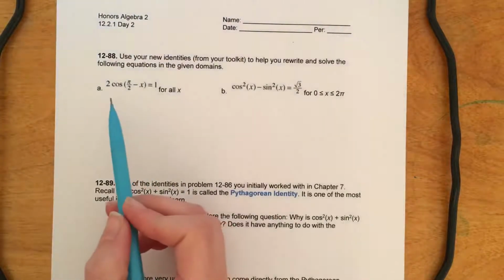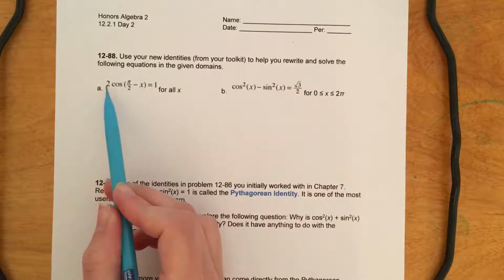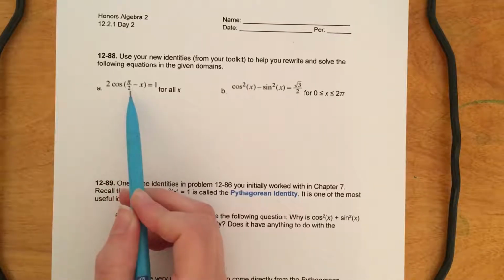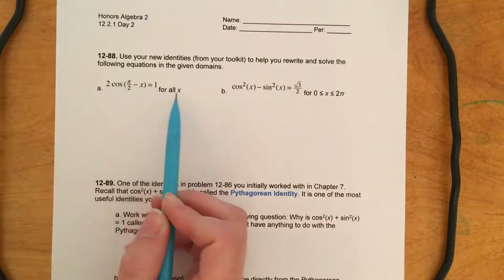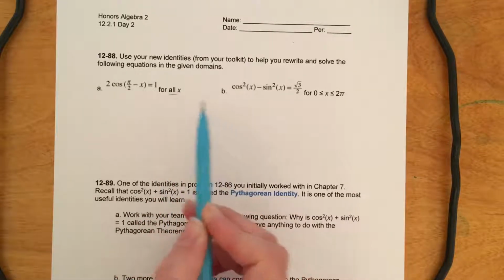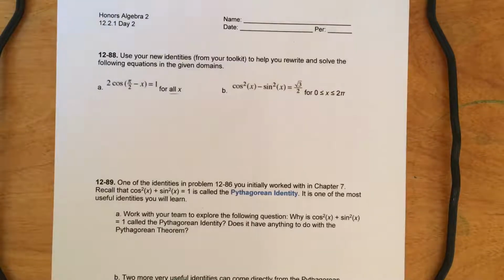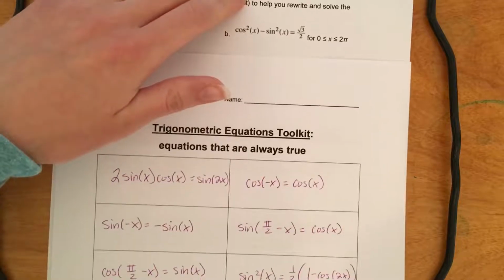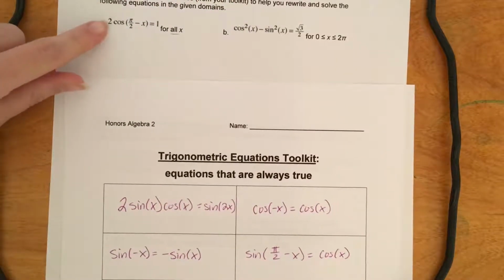So the first question says part A is 2 times cosine of pi over 2 minus x equals 1, and for all x. So this means that we're going to have the plus 2 pi n stuff. It means we can go around the circle several times. So if we look at our toolkit, I want to see, is there anything on the toolkit that is the same as this question right here.